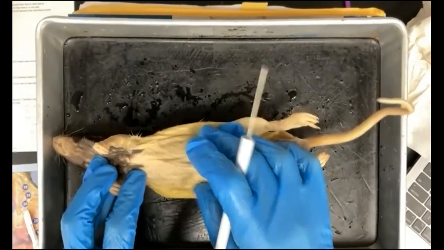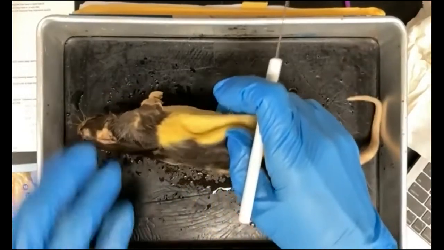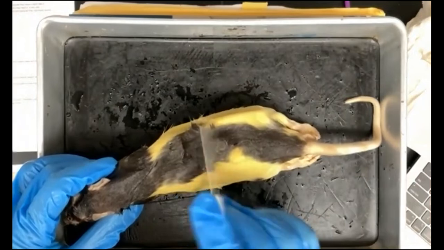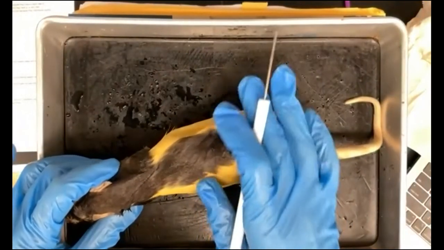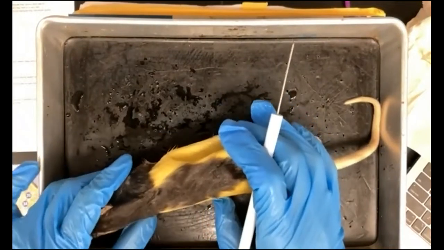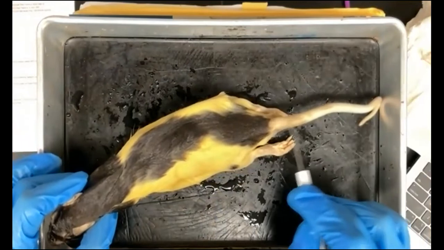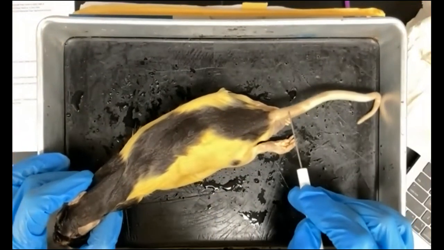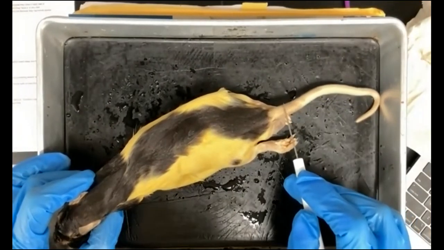Looking at their external anatomy, on the dorsal side, which is the back, you'll see that there is fur. That's one of the characteristics of mammals. However, you'll see there are also signs of scales, particularly on the tail and on the feet. This shows evidence of a reptilian ancestry, or evolution from reptiles.